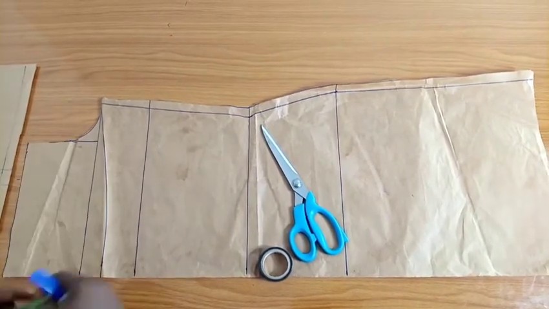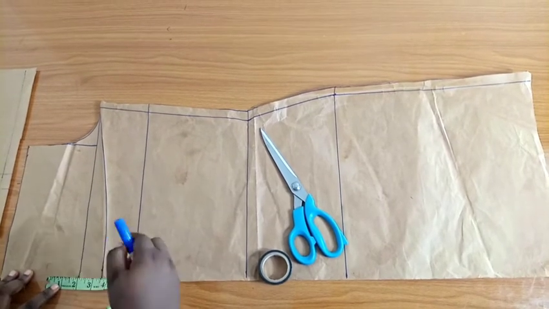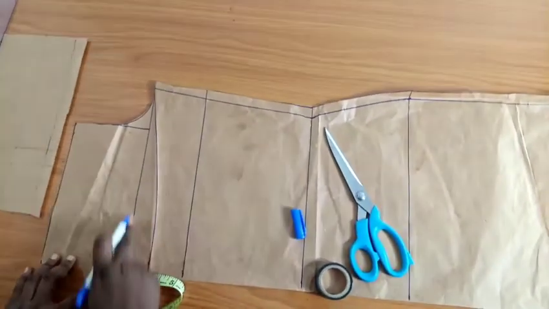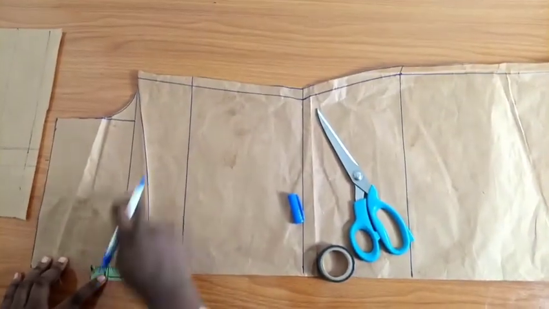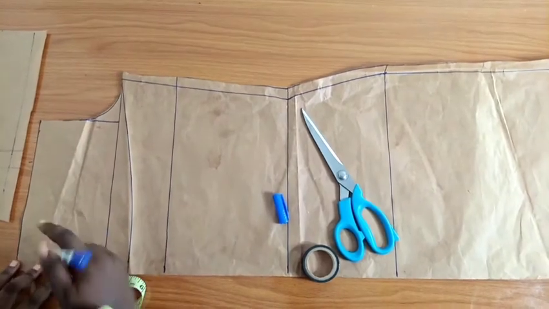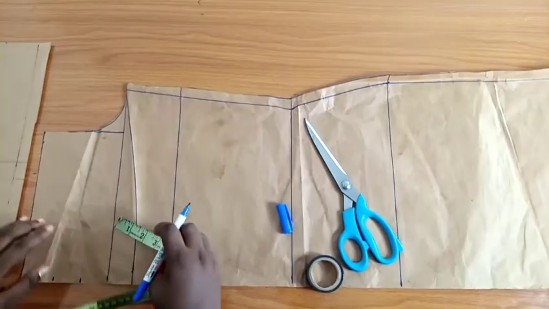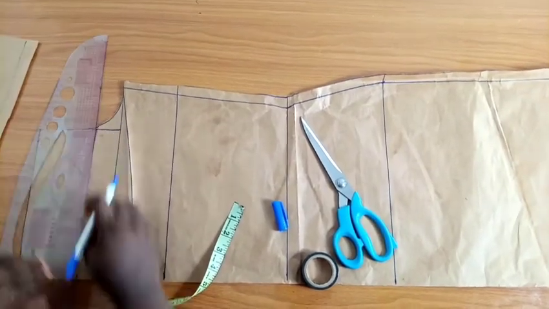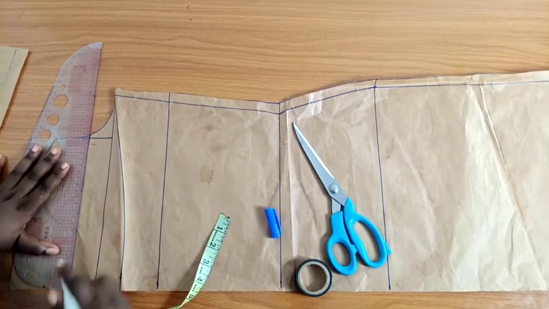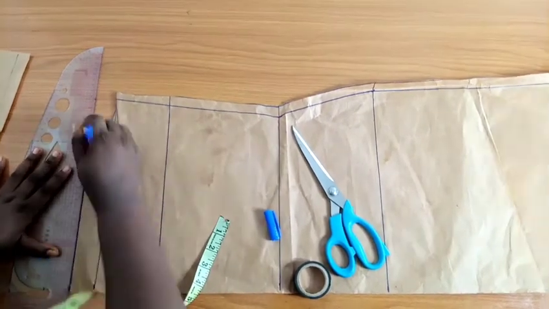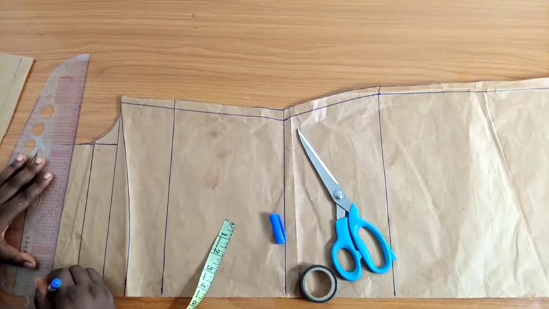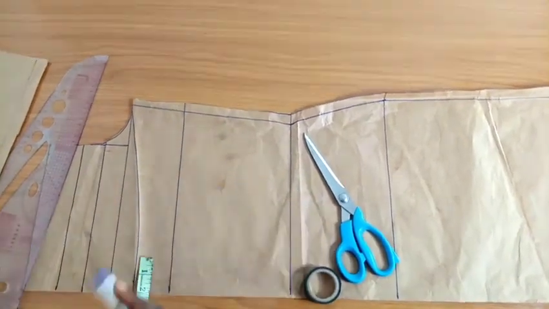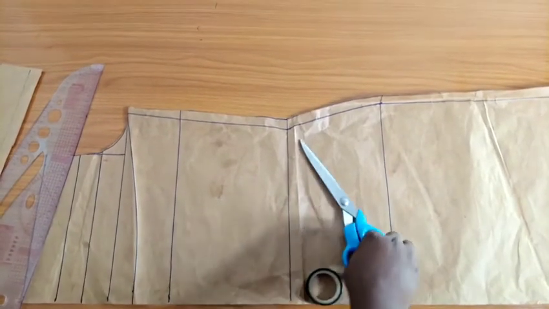So I have this line. I'm going to mark 1.5 inches upwards from this line. That's the chest line, which is also my armhole line. Then another 1.5 inches upwards, right? I'm going to be connecting those lines to somewhere around the armhole here. Now the way you connect these points determines how your cowl neck drops, right? So I'm going to be cutting and spreading.